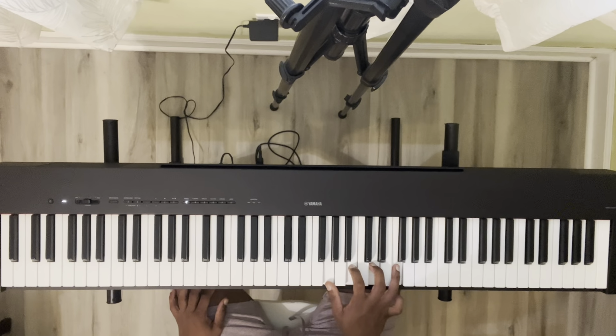The 5 chord is a dominant 7th chord. The 6 chord is a minor 7th chord. The 7 chord is a half diminished chord.